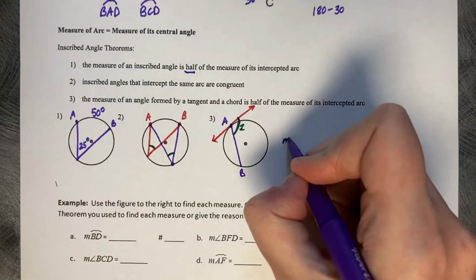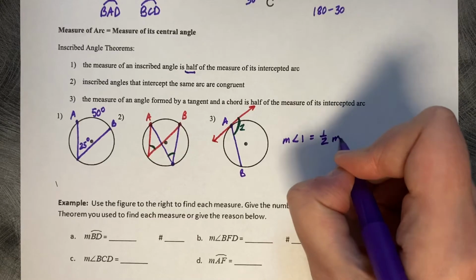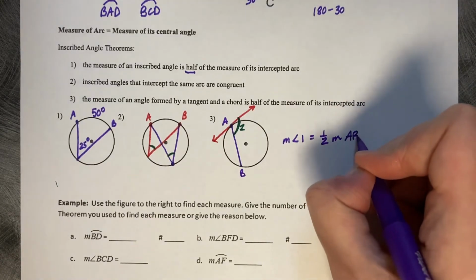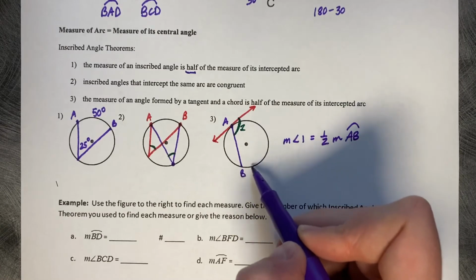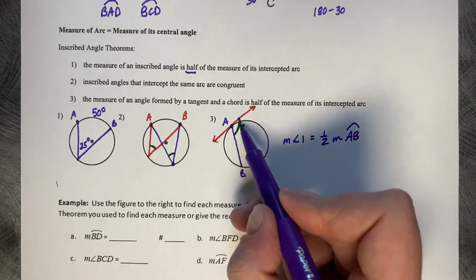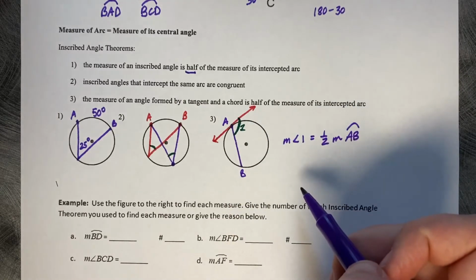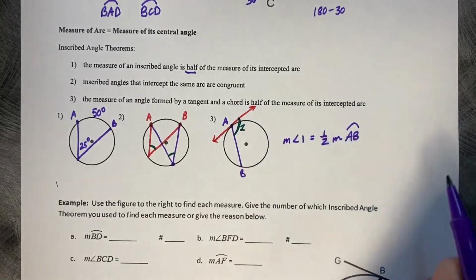Mathematically, we can say the measure of angle 1 is equal to 1/2 the measure of arc AB. So if I know the measure of arc AB to be, I don't know, 200 degrees, then we know that the measure of angle 1 would be 100 degrees. It's half the measure of its intercepted arc.